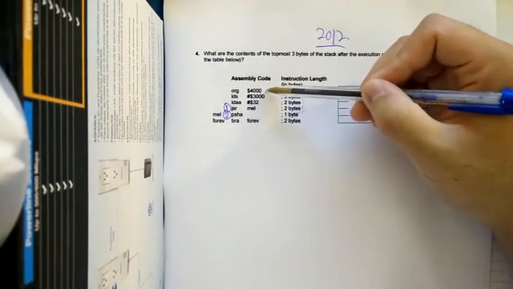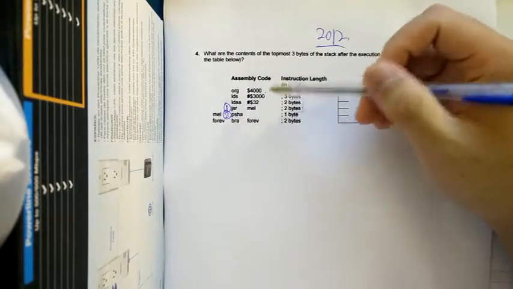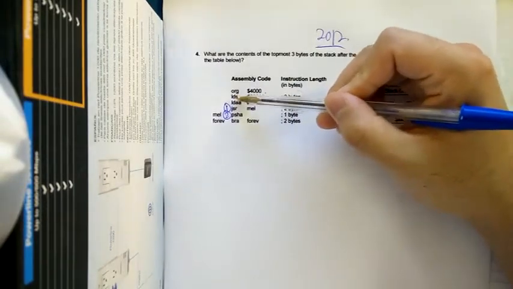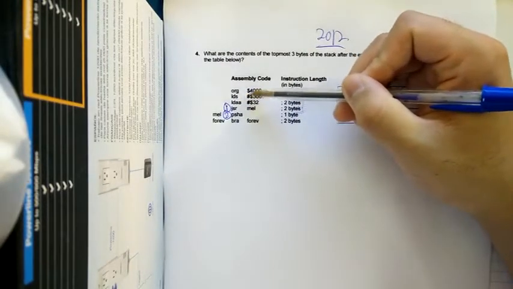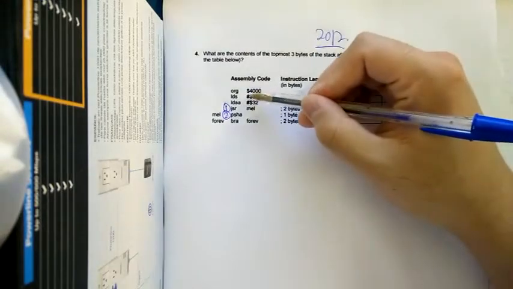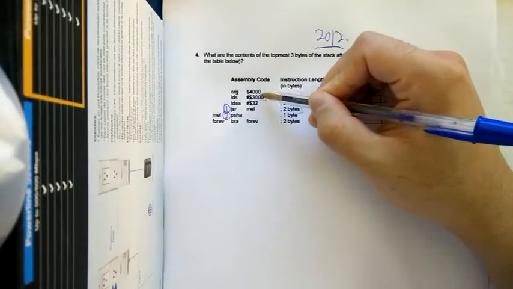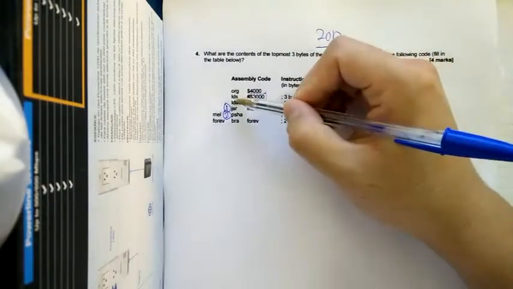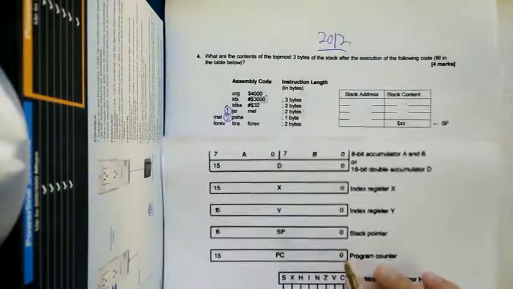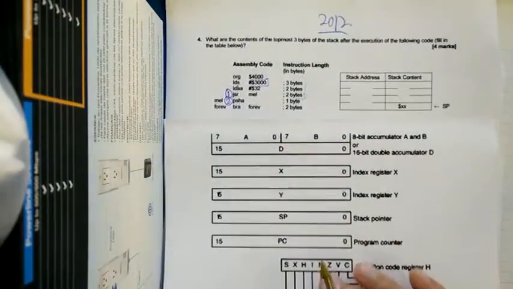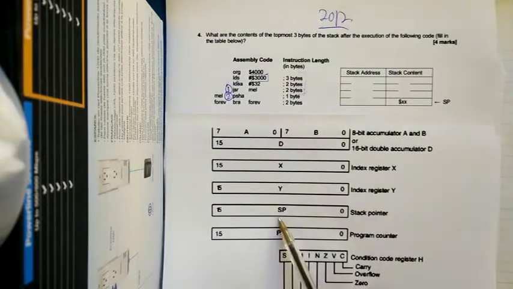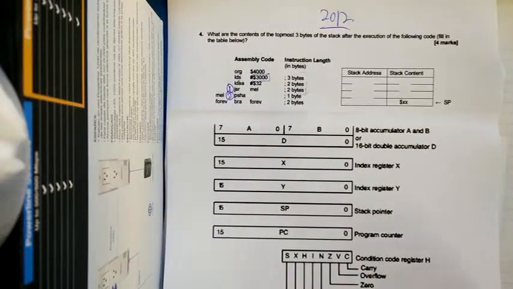So 4000, we know it's going to be adding bytes. Okay, we got that. So we're going to load S pound 3000. That means we're loading the memory address of 3000 into the stack. S stands for stack. If you look into the manual, you'll see that stack pointer is the register. It's a 2-byte register.